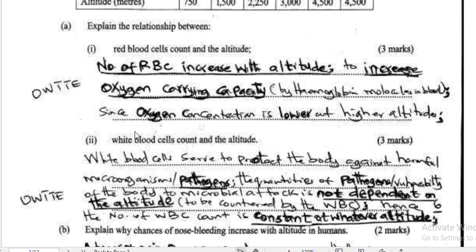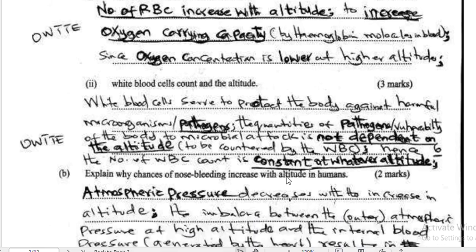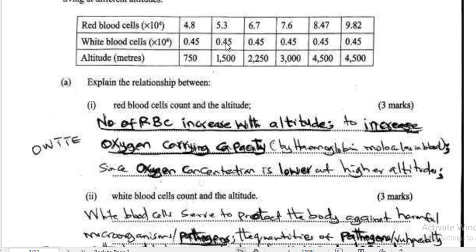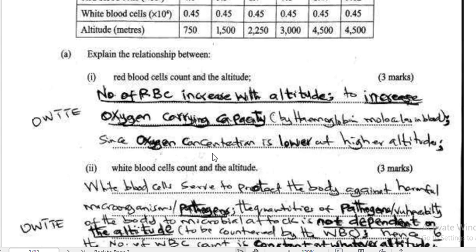Then Roman 2, white blood cells count and the altitude. The white blood cells protect the body against harmful microorganisms from the pathogens, and the quantity of pathogens in the body, the microbial attack, is not dependent on the altitude. Hence, the white blood cells count is a constant at whatever altitude. In short, we are saying the white blood cells count remains constant because it is not affected by altitude. What affects the white blood cells count is the presence of pathogens in the body.